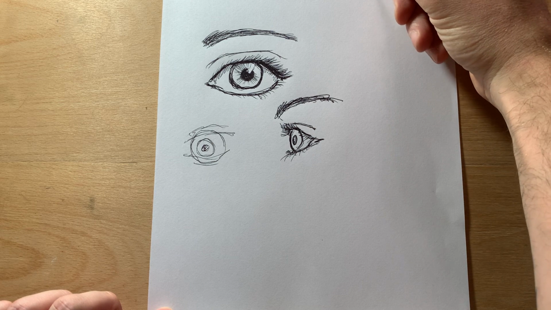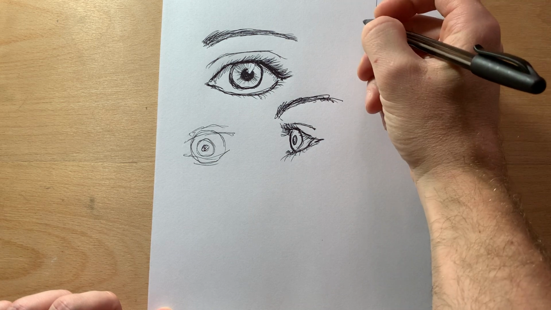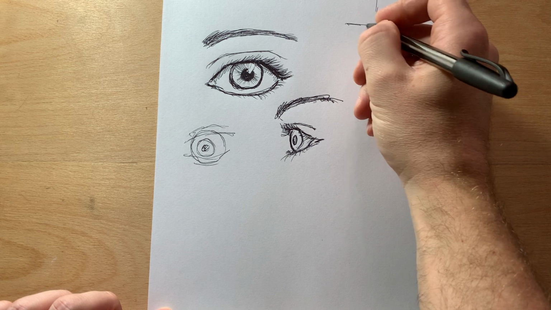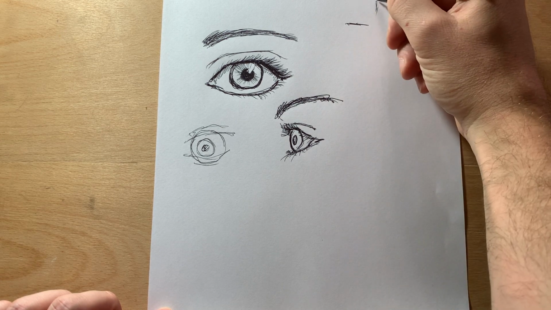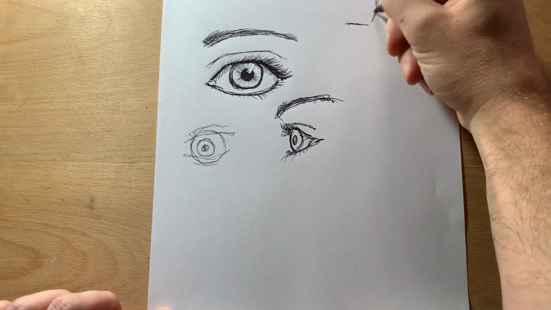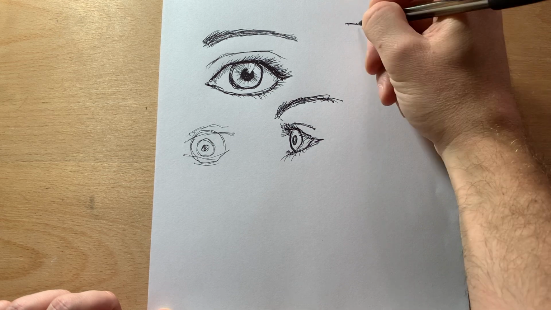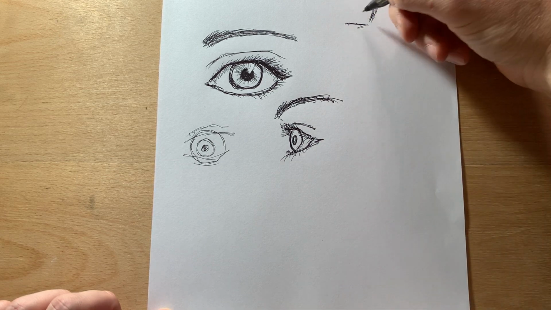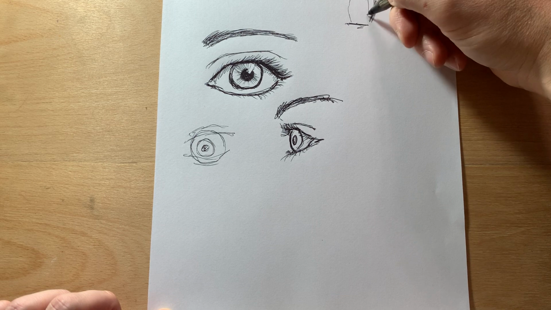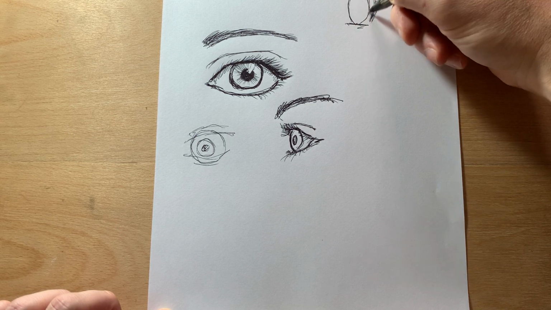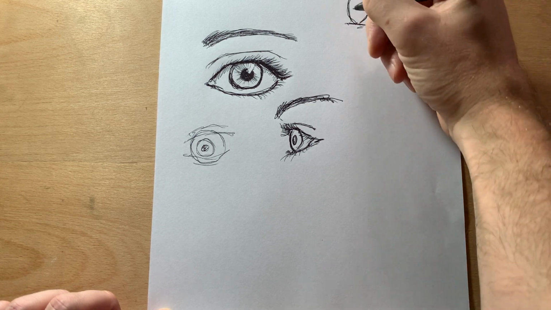You're still going to have some angles and some lines, and things maybe won't be exactly circular or oval, but maybe you get something like this. And then maybe we get a great big eyeball like this.